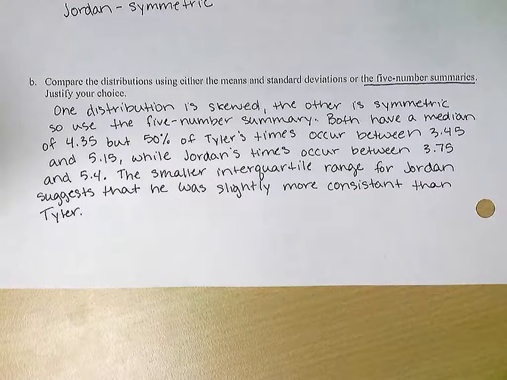Hence his is a symmetric distribution. Okay, he was a little bit more consistent than Tyler was in his minutes for that game.